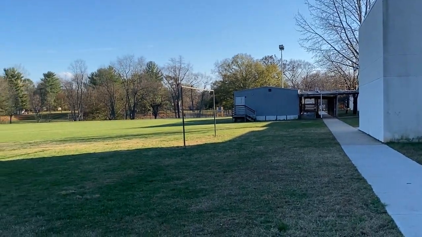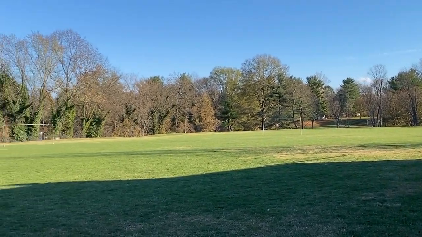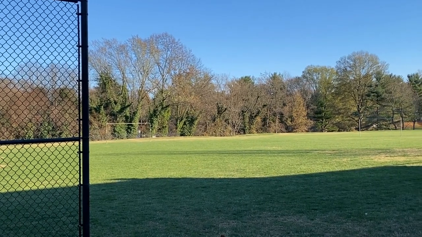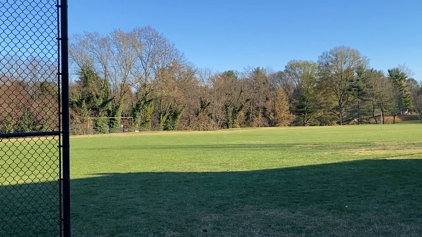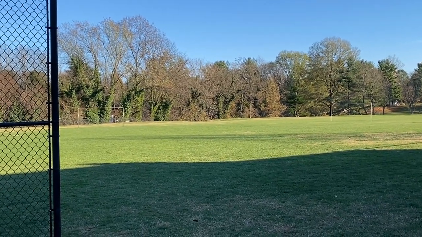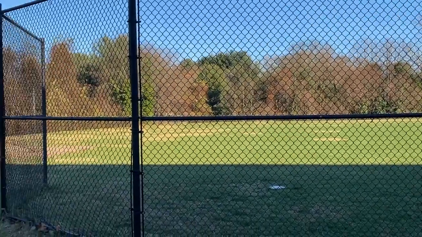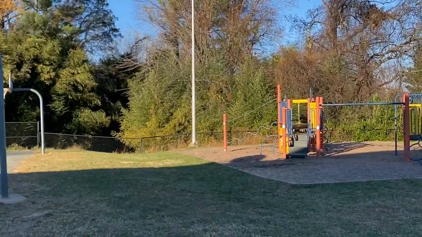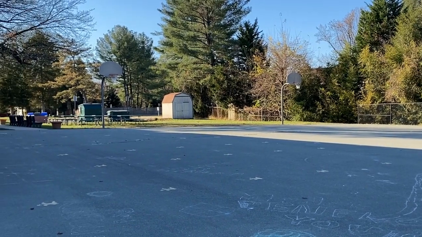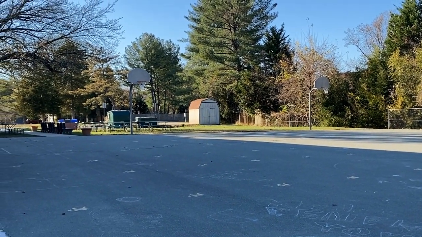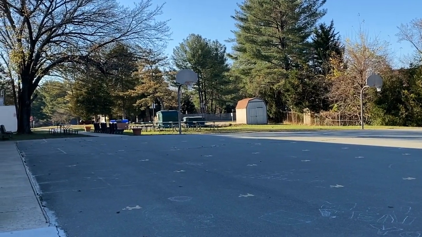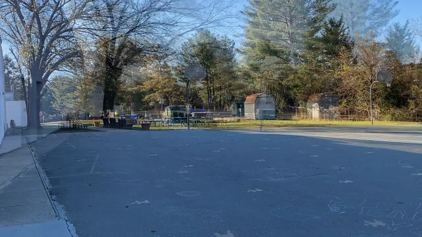And just to give you a perspective, here's the field. We're on the far end where that little dip is. In the background is where that drainage ditch is I showed you a little while ago. And if we turn around, there's the backstop, the playground, and also the basketball courts that we saw from the front of the building, an outdoor space. And let's look a little bit further at what's on the other side of this basketball court.